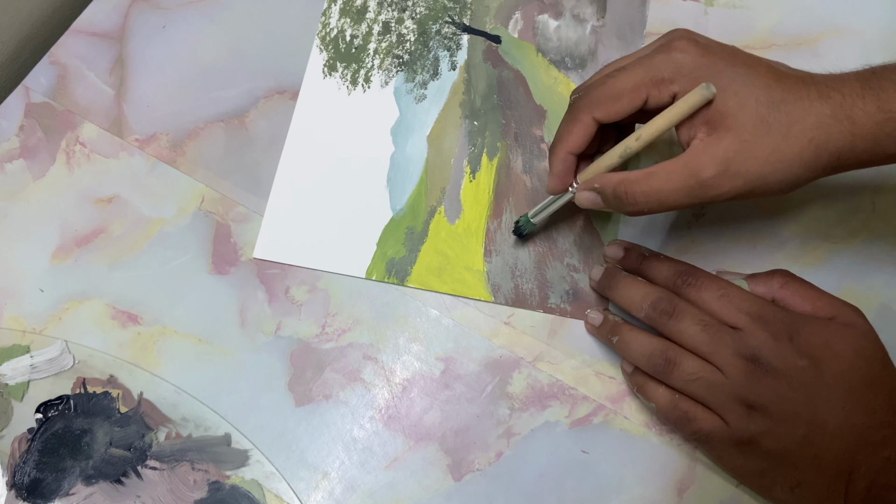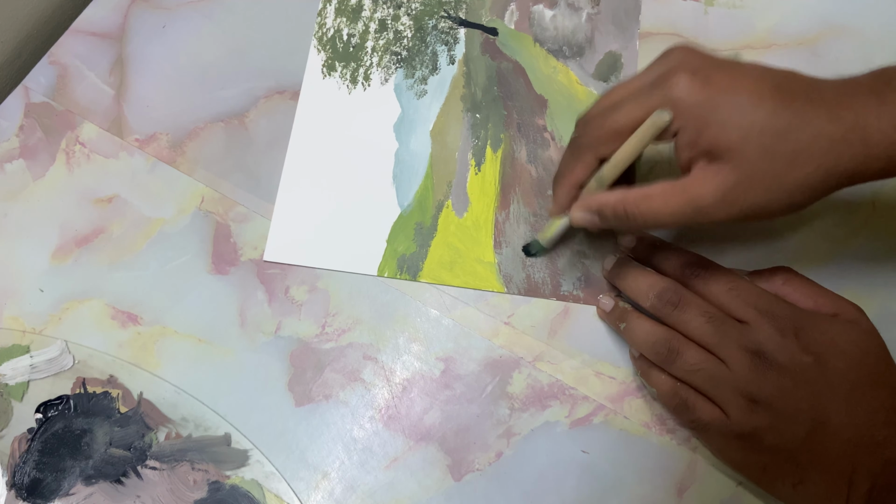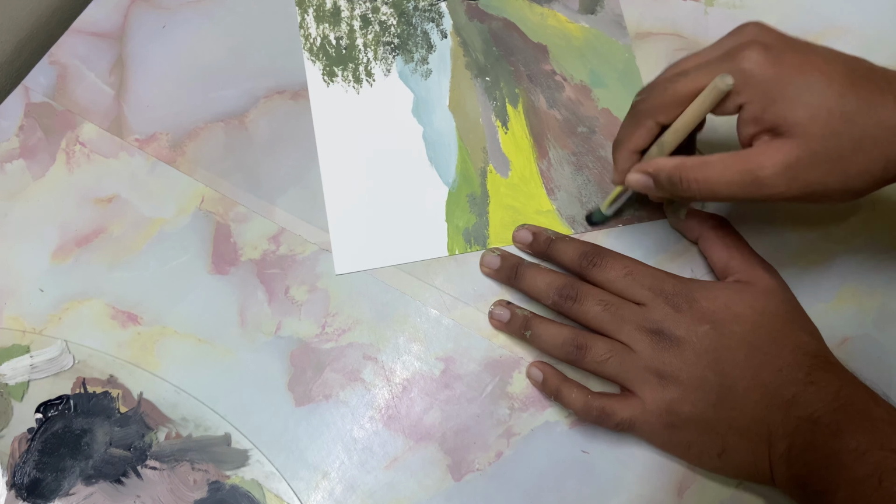So now let's go ahead and apply some texture on this stone wall. For that I'm using the tree and texture brush. Just like that, I'm going to load in more of that color. I've added more water to it, just so that the paint sticks to the paper.